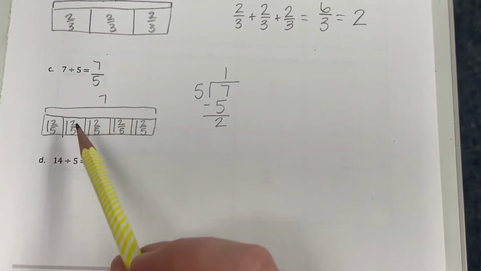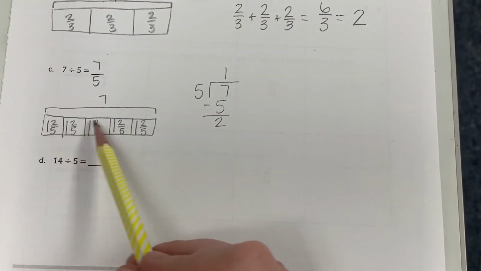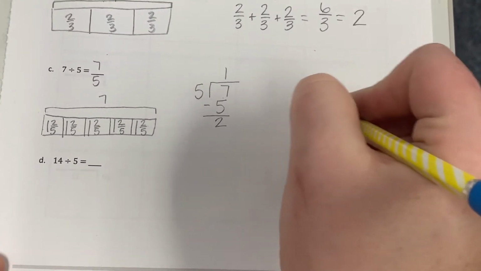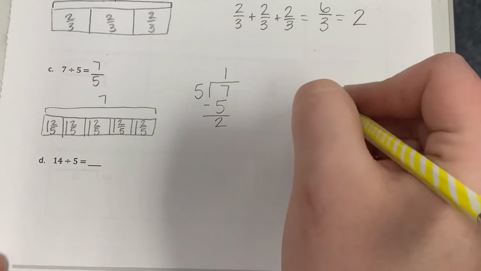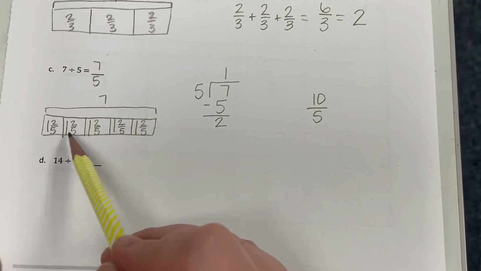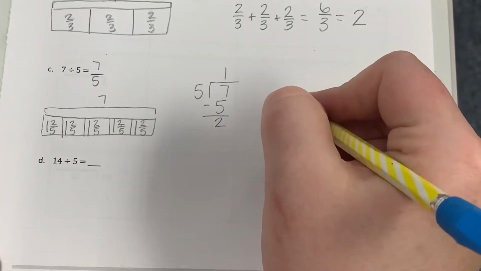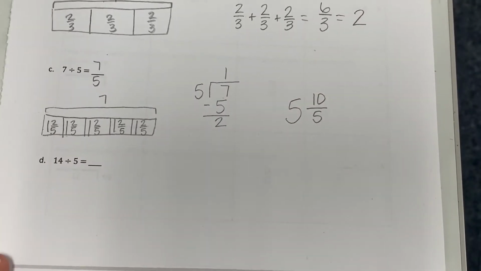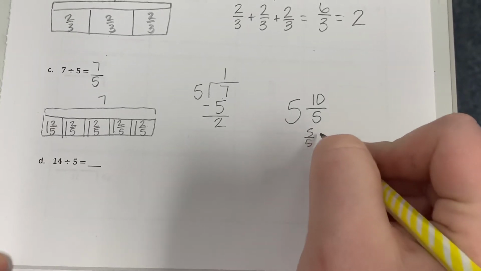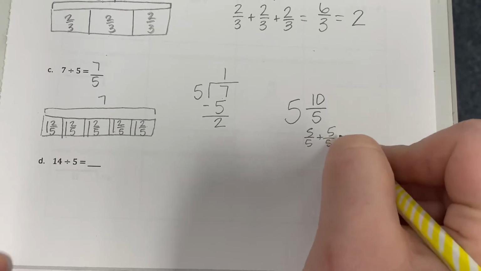You need to add your fractions first. 2, 4, 6, 8, 10. So fractions would be 10 what? 10 fifths. And then we need to add our whole numbers. 1, 2, 3, 4, 5. Can I leave my answer like this? No. 10 fifths is the same as 2. There's 5 fifths plus 5 fifths, right?